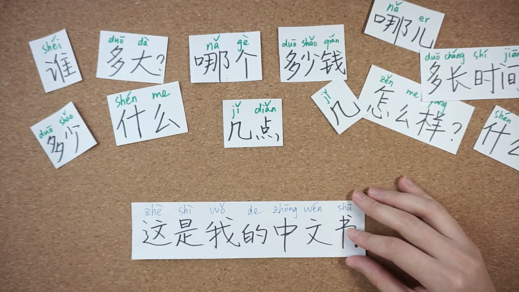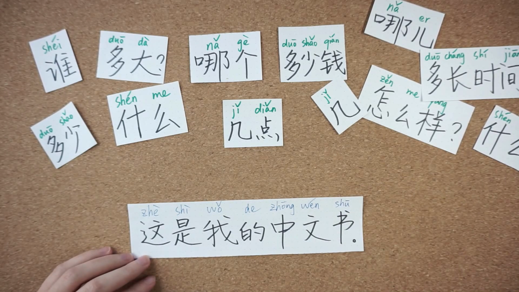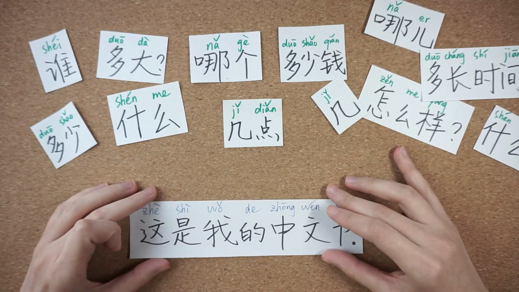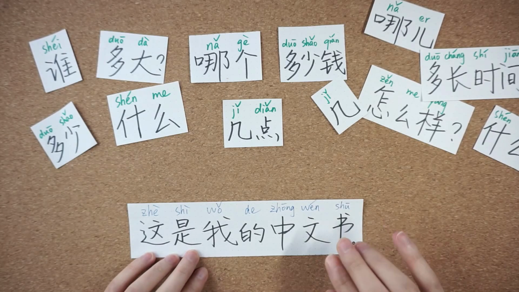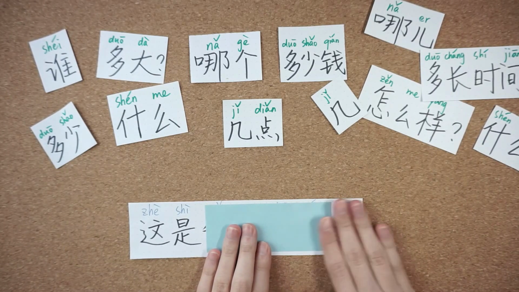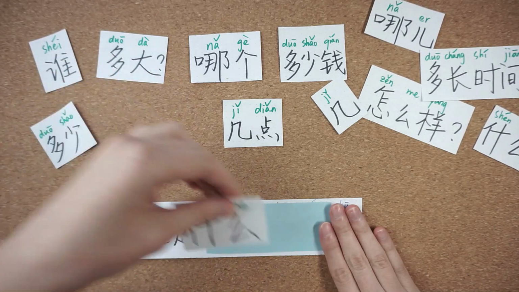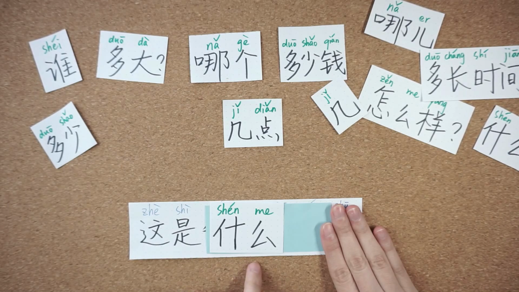Imagine I see something in your room. I don't know what these are. I want to ask, what are these? So I don't know these are books. I just want to generally ask, what are these? So we keep the sentence structure and replace the part we want to ask with the right question word. I'm gonna cover up this whole part, just leave 这是 and then pick out what, 什么. So our question becomes 这是什么? What are these? Or what is this?